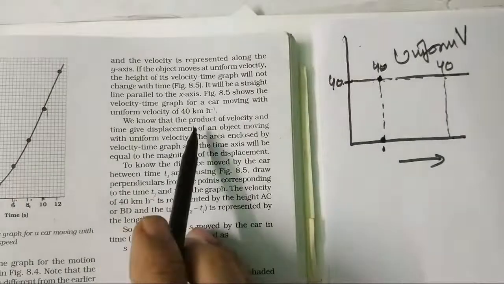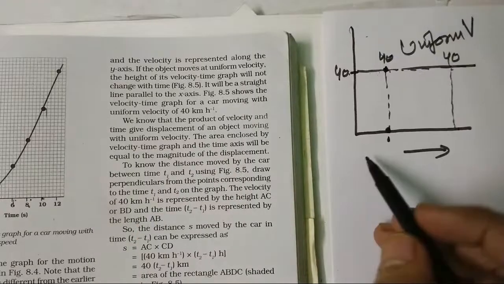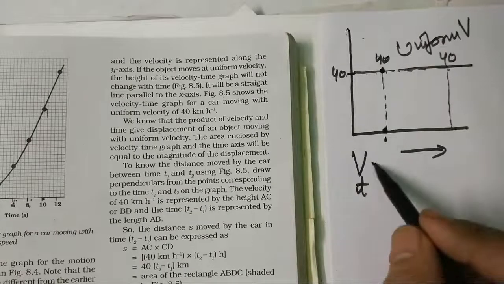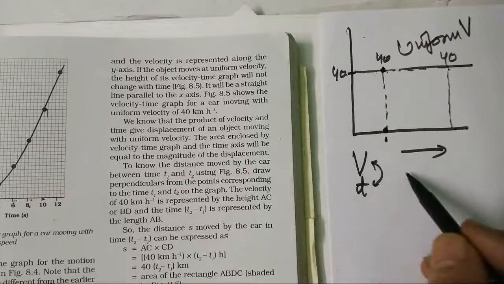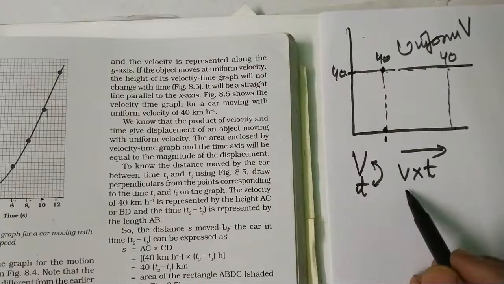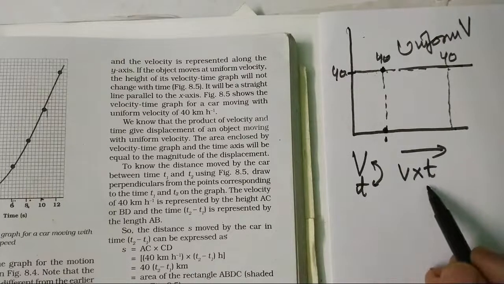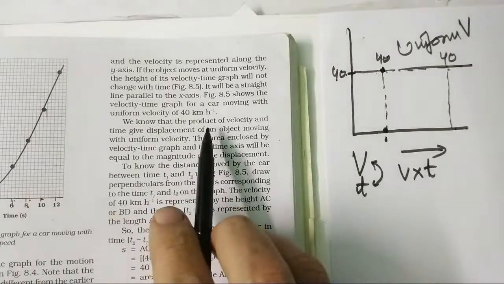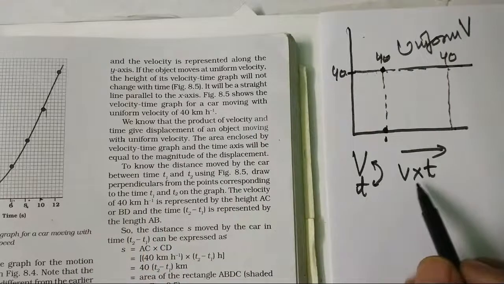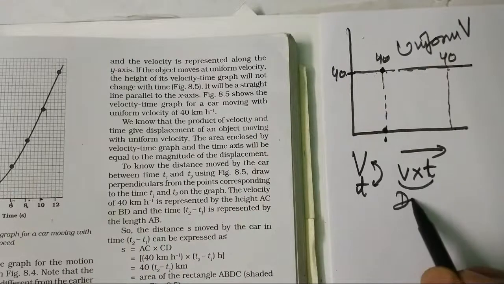Now you know that if you know the velocity and you also know the time, and these two are multiplied, in a way you are multiplying the speed into time. So the product of velocity and time gives displacement. So if you multiply this, it will give displacement.